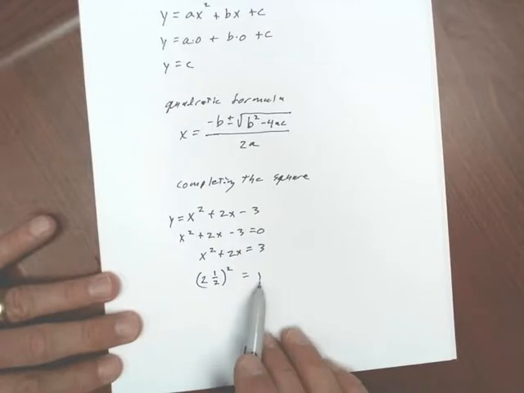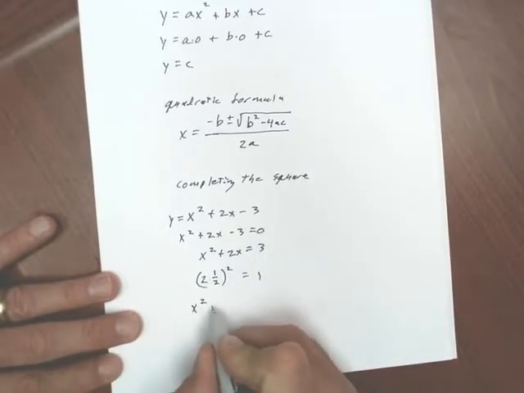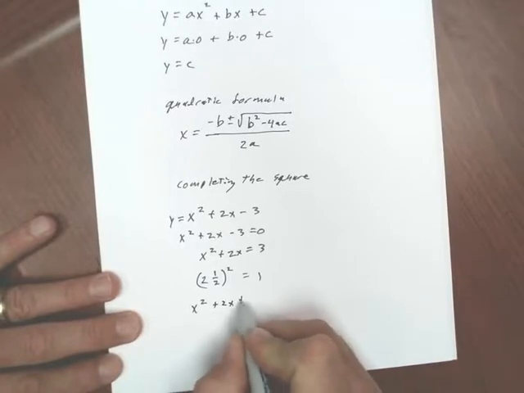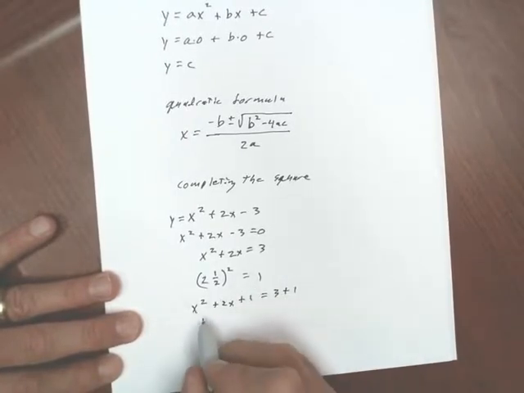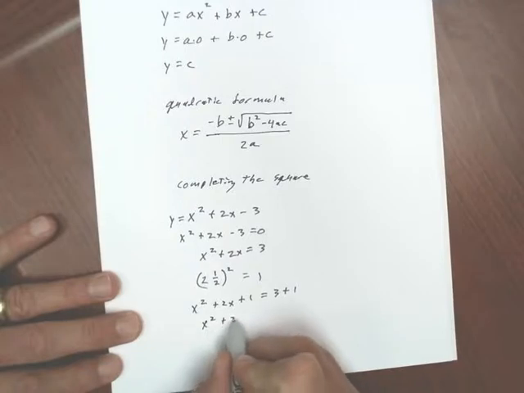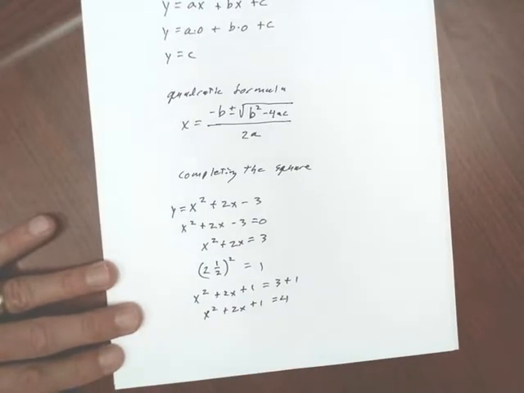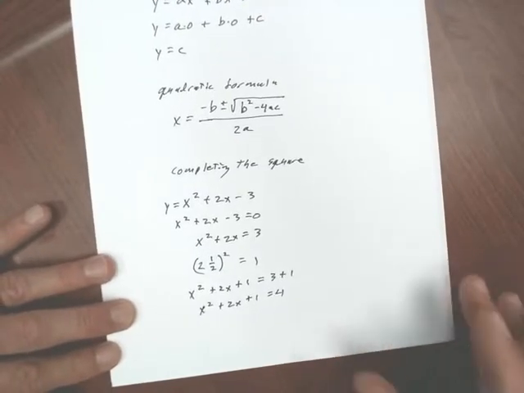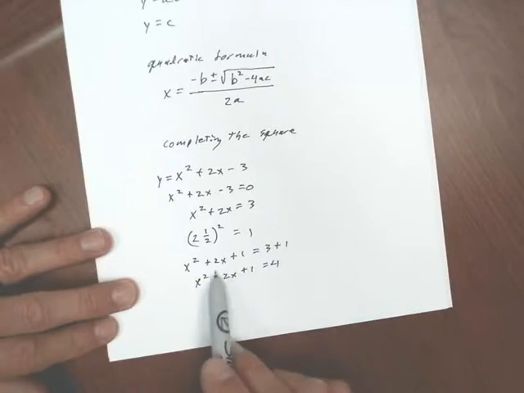Now we're going to take this 1 and add it to each side. That gives us x squared plus 2x plus 1 equals 3 plus 1, so x squared plus 2x plus 1 equals 4. What makes this easy from here is the fact that this is now a perfect square.